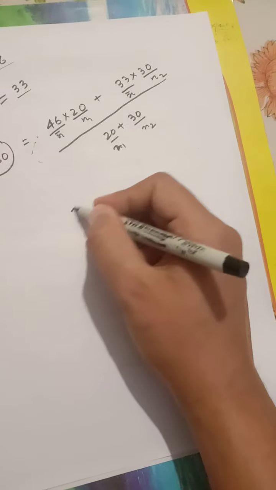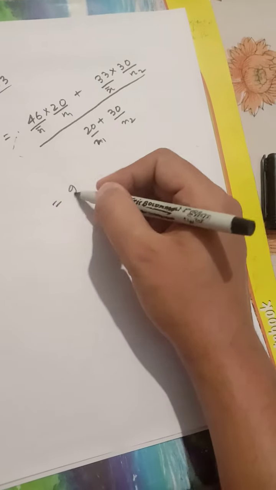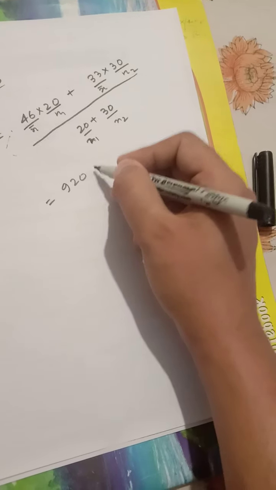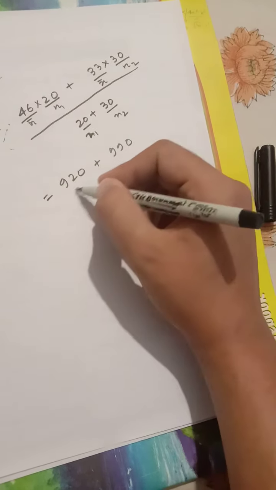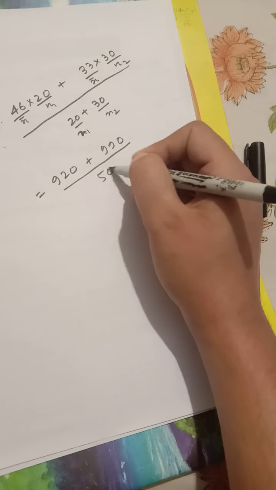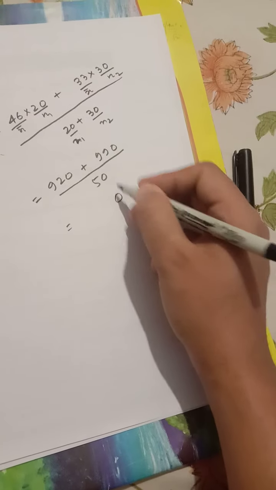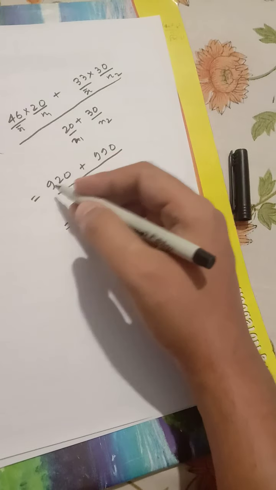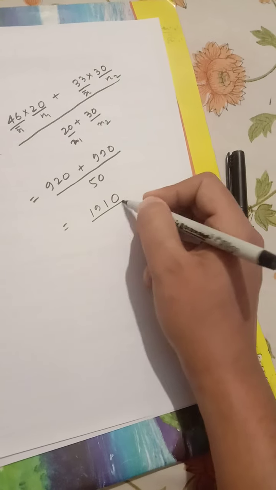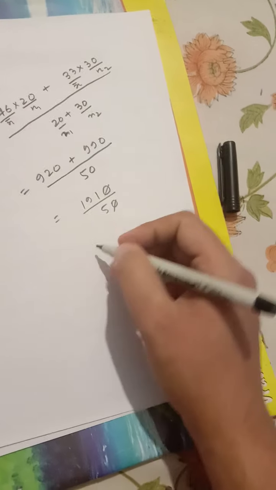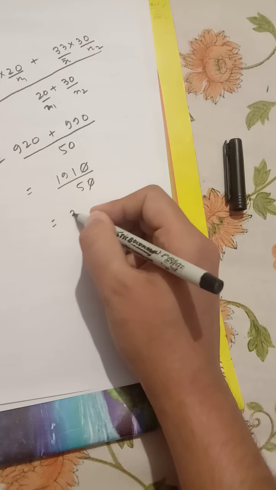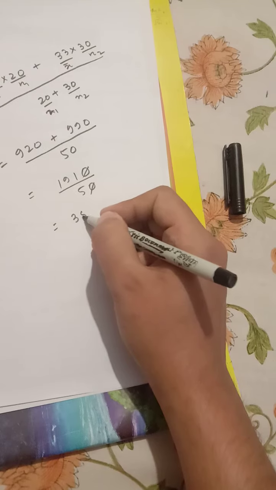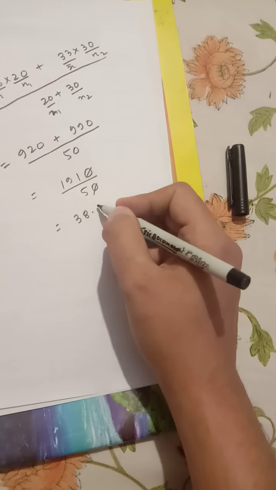So let's multiply it. 46 into 20 is 920, plus 33 into 30 is 990, divided by 50. So the value will be 38.2.